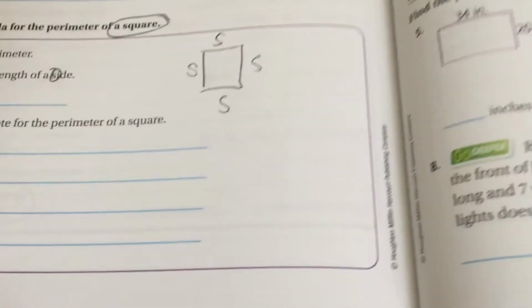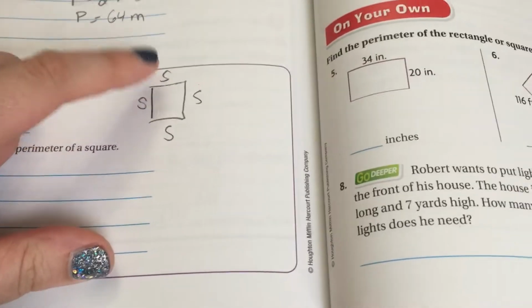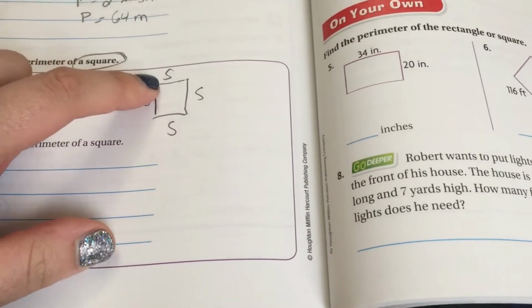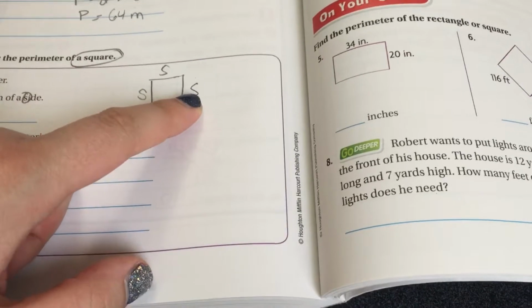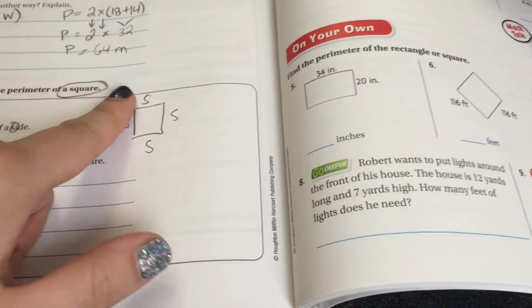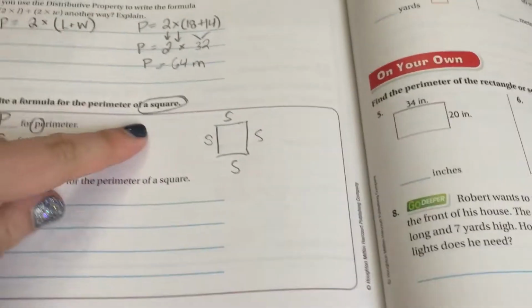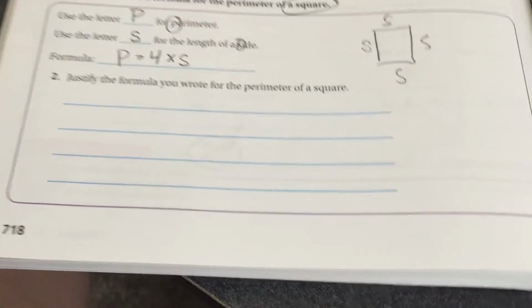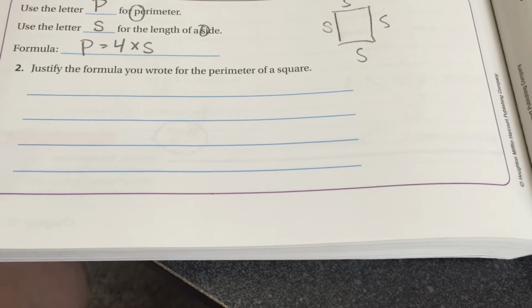Now, like I said earlier, if you have one side that's a different length than the other sides, let's say like this was 5 and this was 8, that's not a square. Even though it was drawn differently, it's not a square. In order for it to be a square, it all has to be the same size, or it has to say it's a square.